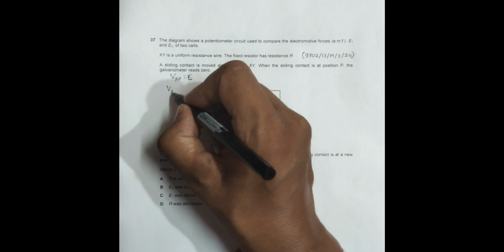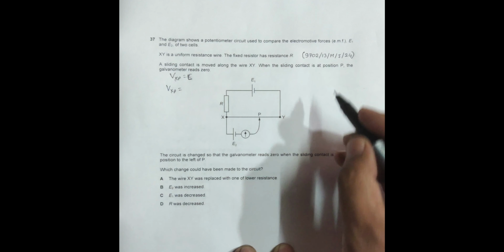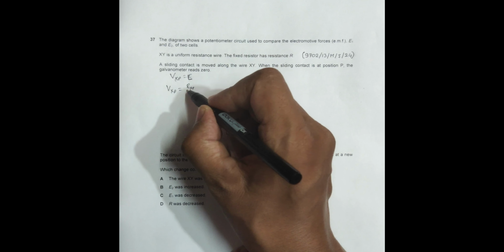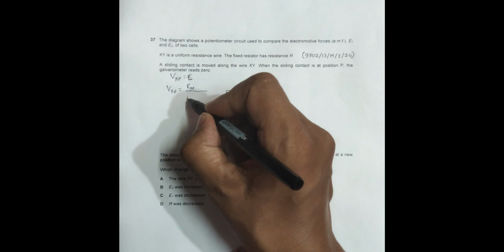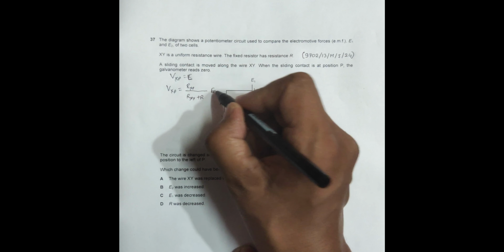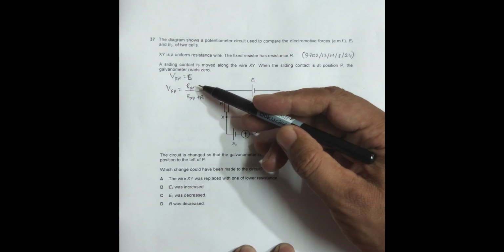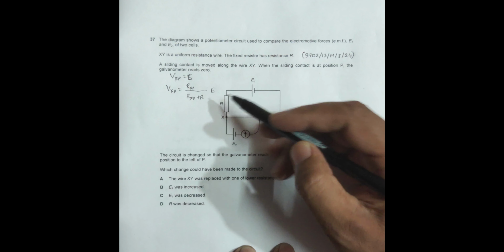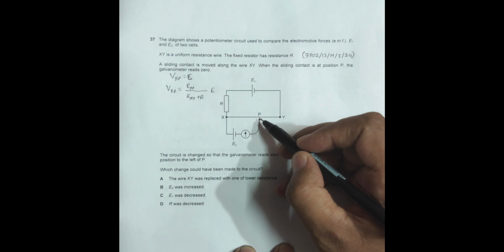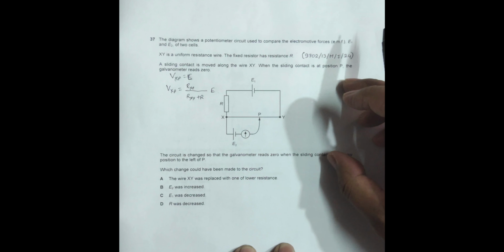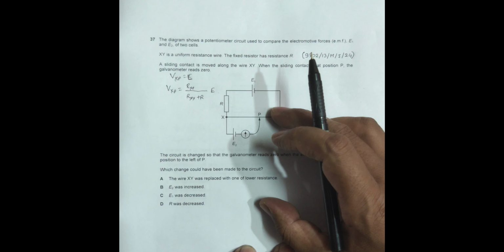So this Vxp should be equal to, if I use the voltage divider theorem, Rxp at the numerator, then Rxy in the denominator plus this R, into E, because it's equal to the ratio of the resistance across which Vxp is measured, Rxp, to the total resistance of the circuit, times E. And here I didn't take Rxp plus Rpy, because their sum is equal to Rxy. So Rxy plus R.